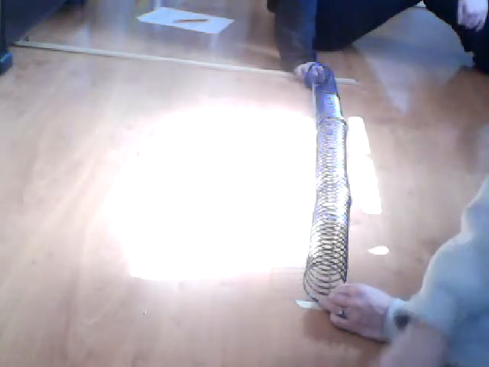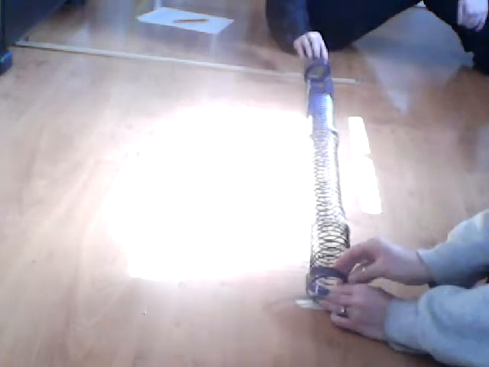Then we're back to the compression wave, so same thing. They're going to time how long it takes this compression to get to her end. So I'll say go, and she'll time it down there.